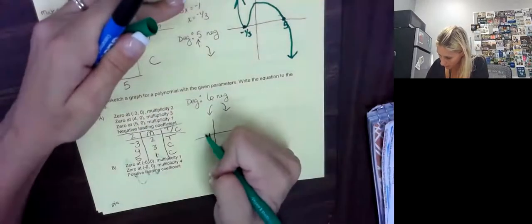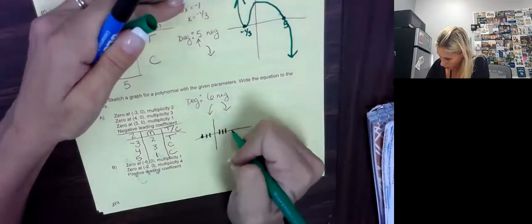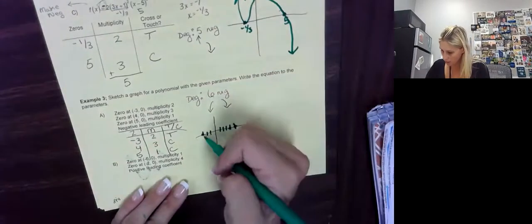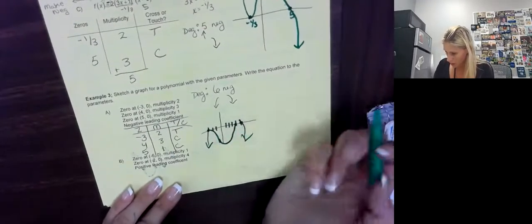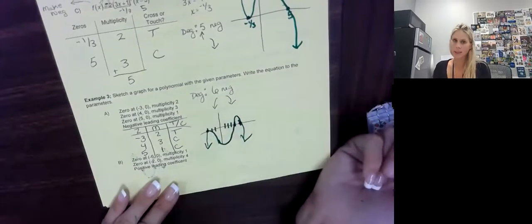So we're going to sketch it out. So at -3, at 4, and at 5. The end behavior is both going down. At -3 here, we're touching, so it comes back down. And then get to that next 0. That next 0 crosses and crosses again.